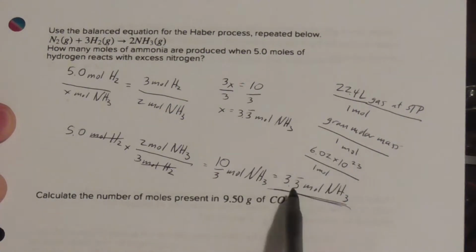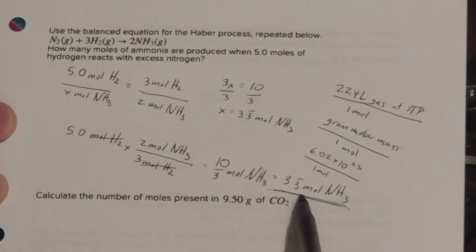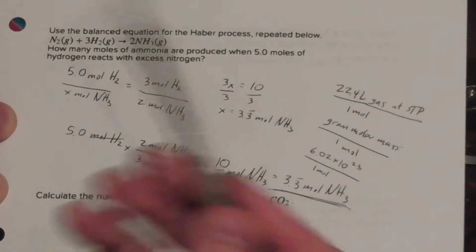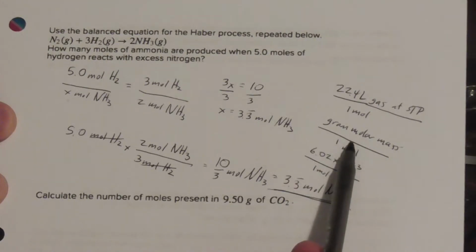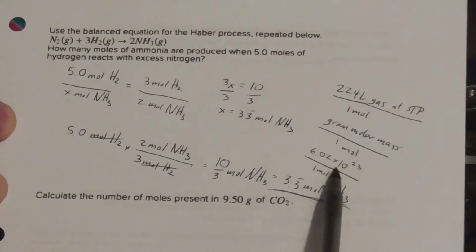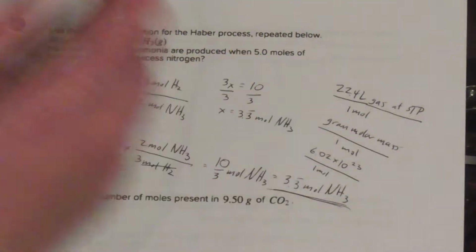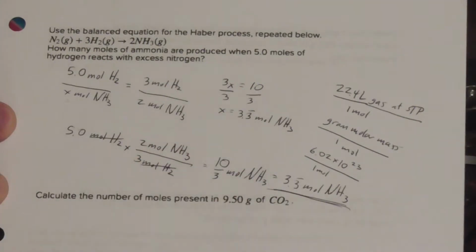So if I needed to change this in any way, I could take this. Ammonia is a gas, so I could take 3.3 repeating, multiply it by 22.4. My moles would cancel out. I get how many liters of gas I have. I could multiply it by the gram molar mass, which is 17. I get how many grams of this I have. I could also do 6.02 times 10 to the 23rd. Find out how many molecules of ammonia I have. These three conversions are all you need to know. Of course, you have to do them the opposite way too, which we'll do a little bit later.